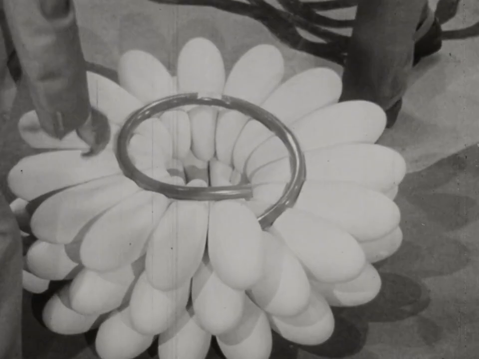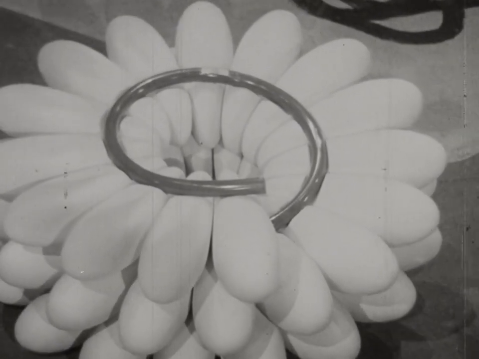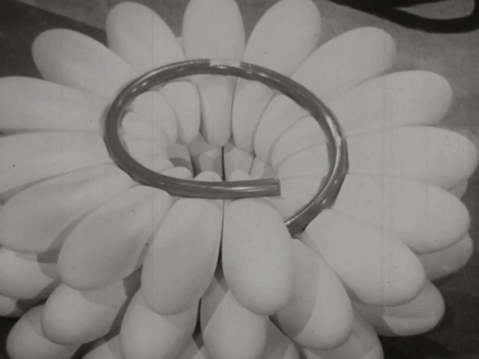Thank you, Dr. Stanley. Here you have now a piece of the virus rod brought down to the size that we can look at it and discuss it better.